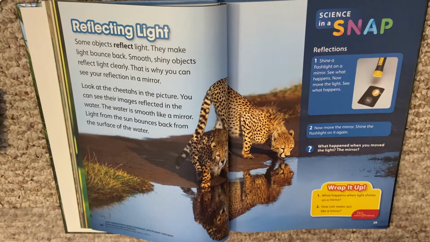Reflecting light. Some objects reflect light. They make light bounce back. Smooth, shiny objects reflect light clearly. That is why you can see your reflection in a mirror.